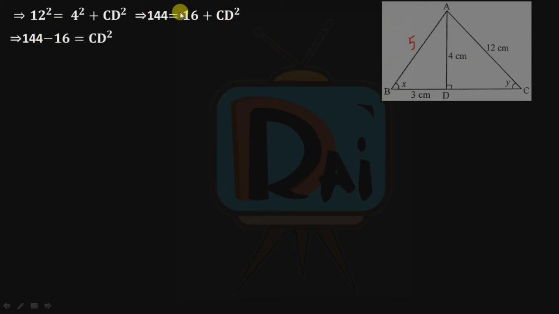So 144, when plus 16 goes this side, it becomes minus 16, is equal to CD square. 144 minus 16 is equal to 128, which is equal to CD square. Therefore, CD is equal to 8 square root of 2.